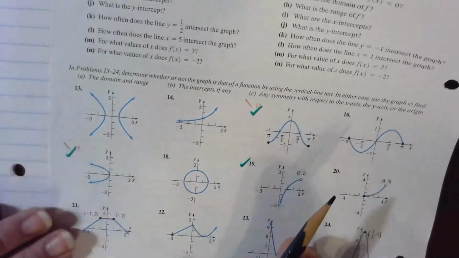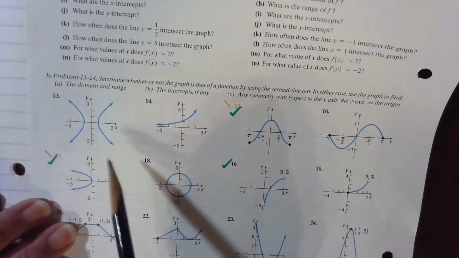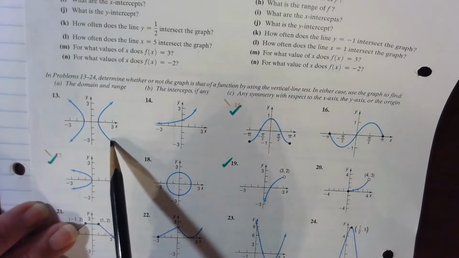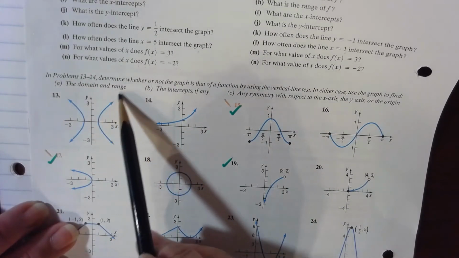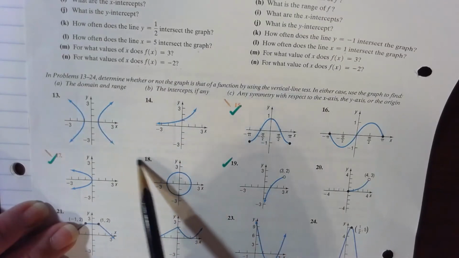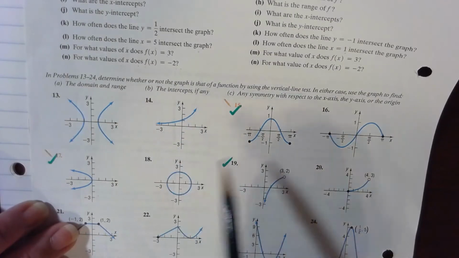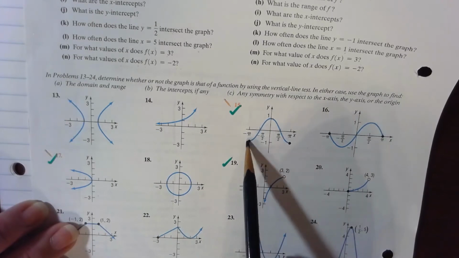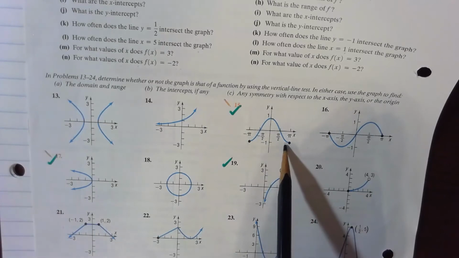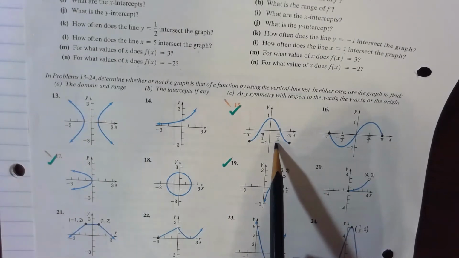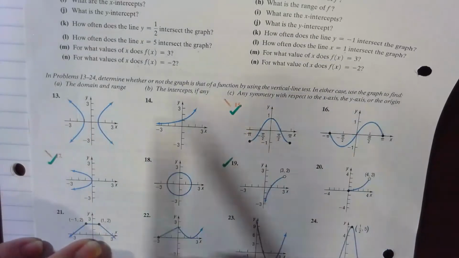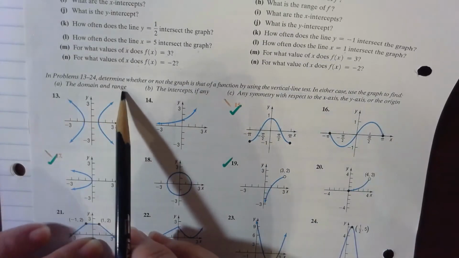Okay. Now the other thing we need to make clear is that when the graph has arrows on it, it means it continues on in that same pattern that's been indicated. But if the graph has dots on it, it means that's all you get. What you see is what you get. So this graph doesn't continue on. And so we're going to look at this one and write the domain and the range.